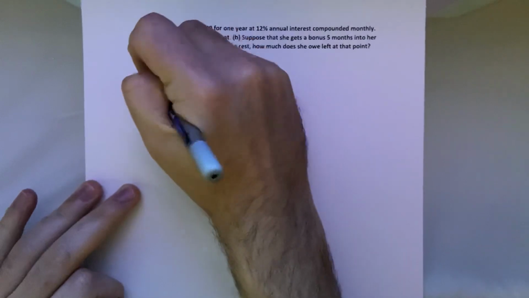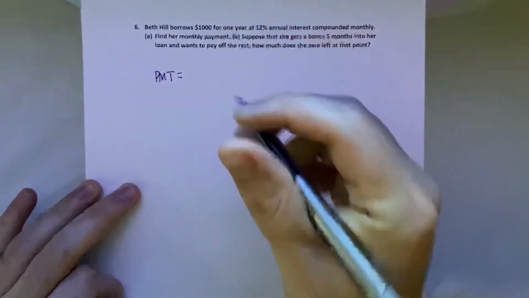Okay, finishing off chapter 5. Beth borrows $1,000 for 1 year at 12% annual interest compounded monthly. Find her monthly payment. Okay, so her payment, this is the amortization formula again.